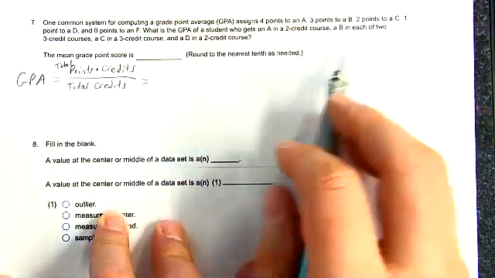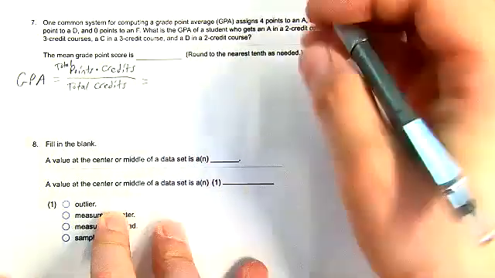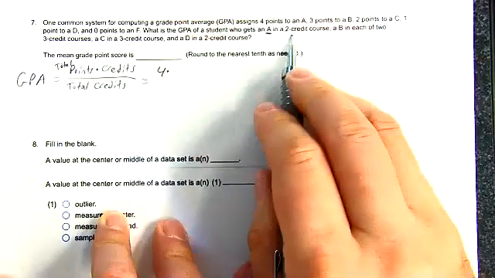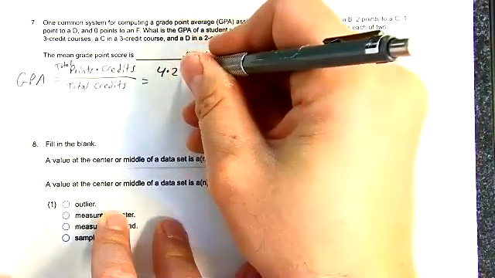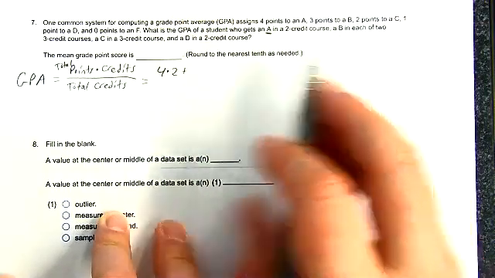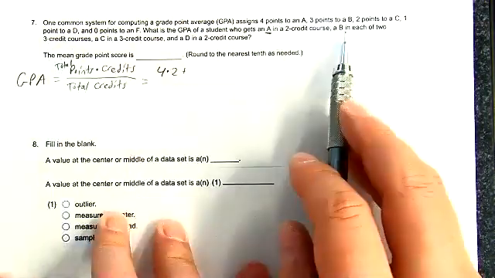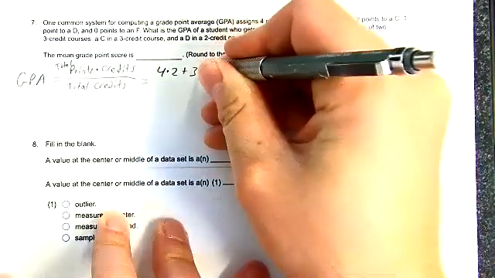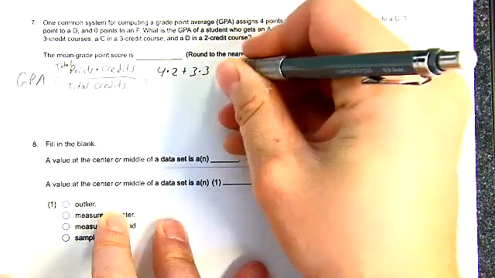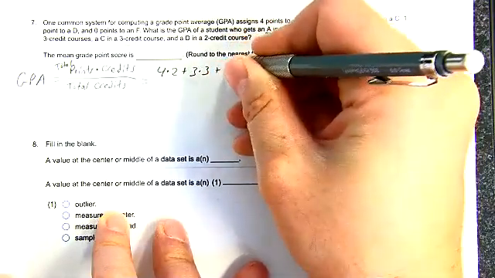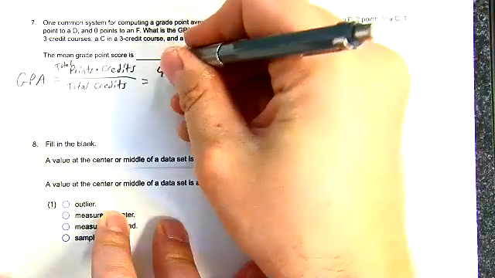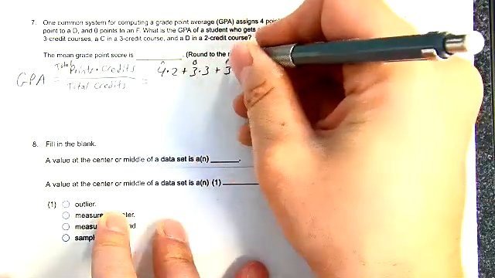So it says they get an A, which is 4 points, in a 2-credit course, so that'd be 4 times 2. Plus, they get a B in each of 2 3-credit courses. So a B is 3 points, and they had 3 credits, but they did that twice. So there's 2 B's times 3's. So this was an A, this is a B here, this is another B.